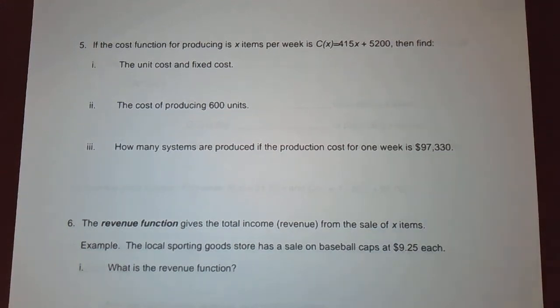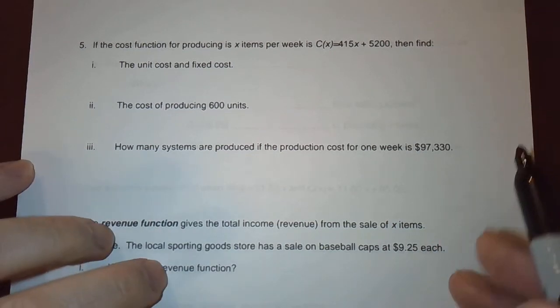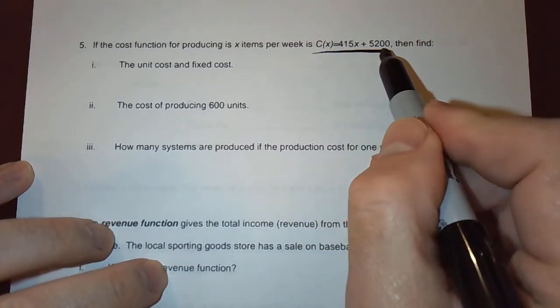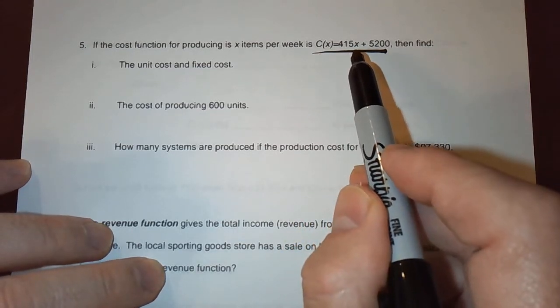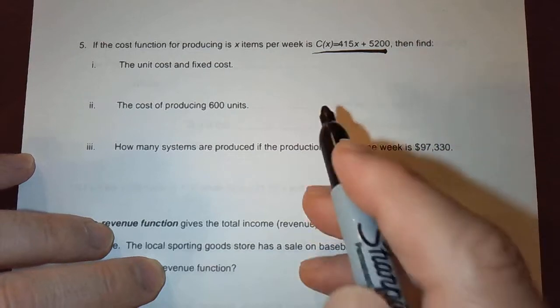Now, before we move on to something called the revenue function, let's do one more simple example with a cost function right here. So now, to interpret this, we've got C of x equals 415x plus 5,200.